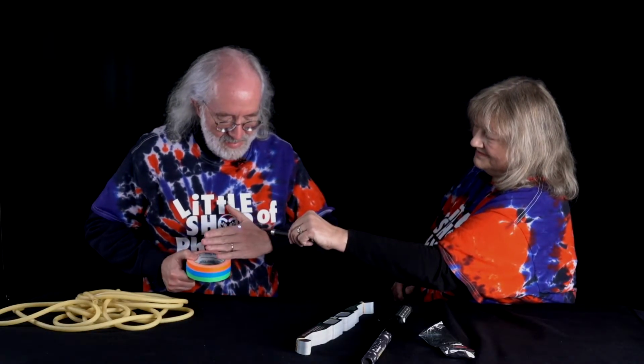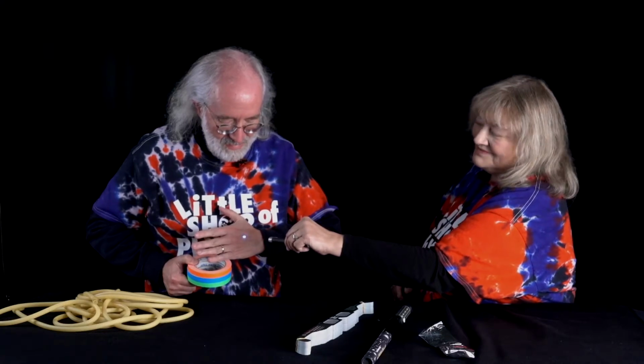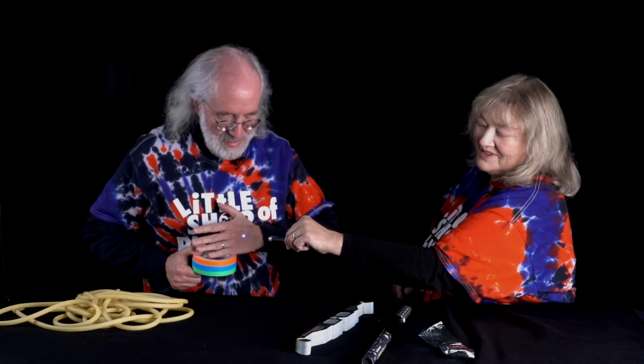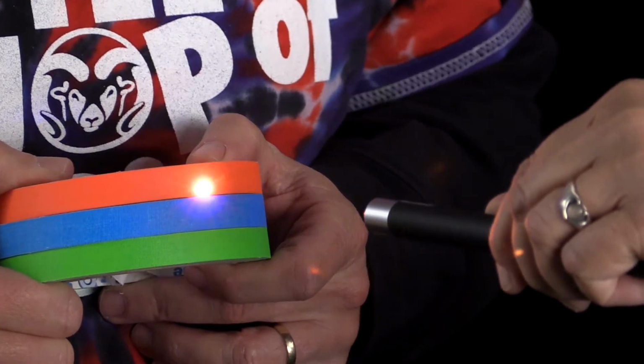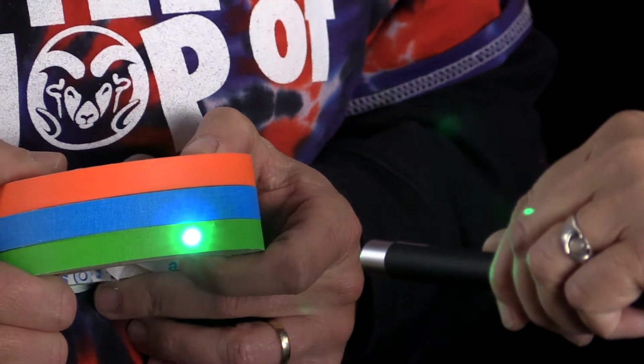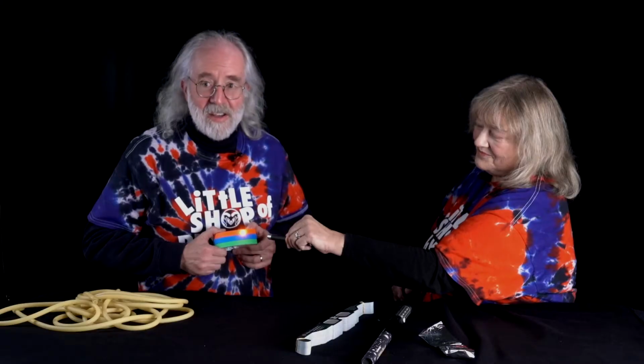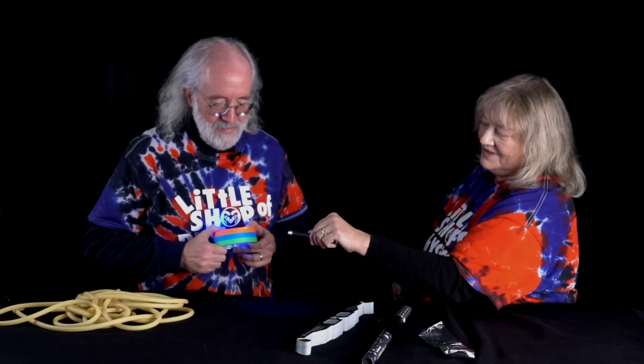So here's the light from the laser. And you can see it's not very colorful. No. Not very bright actually. But when it gets here, the energy of the light from the laser produces a dramatic effect in the tape.